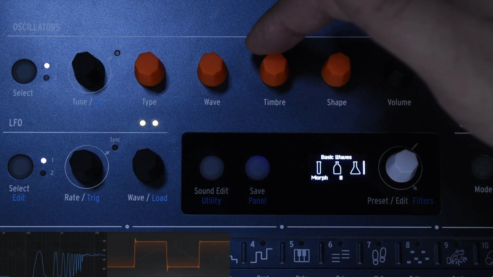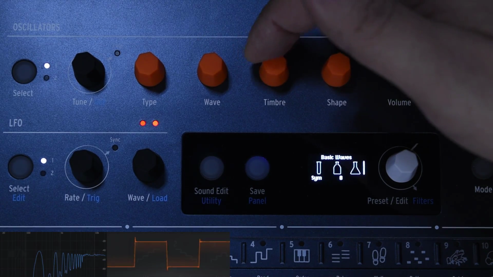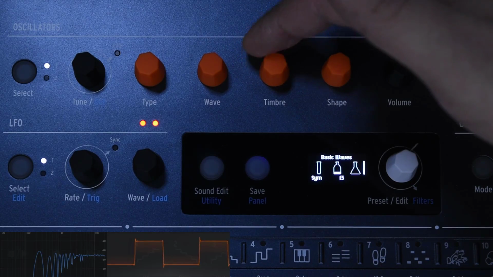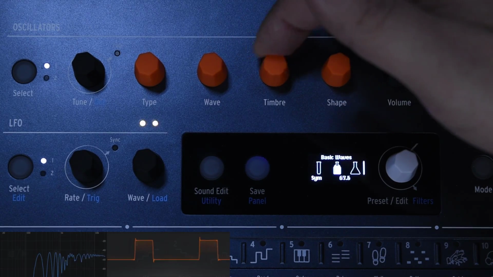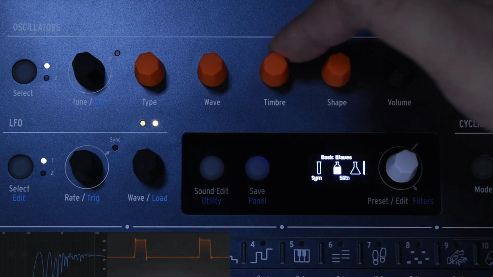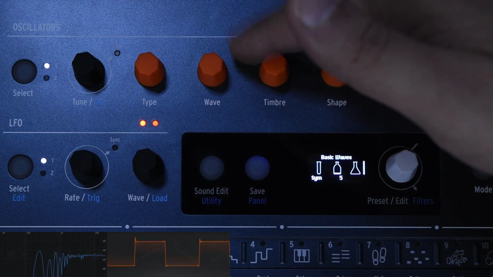Now, the timbre in this case is going to be the symmetry. On a pulse, if I keep going up, it's going to change the pulse width. So this is a classic pulse width. We can modulate this with an LFO and get that pulse width modulation.